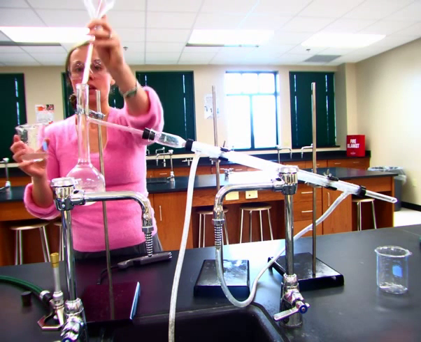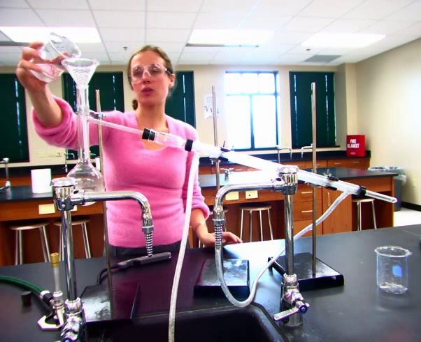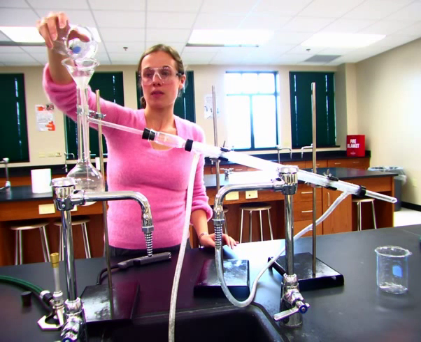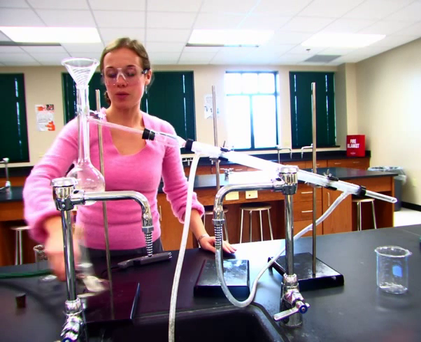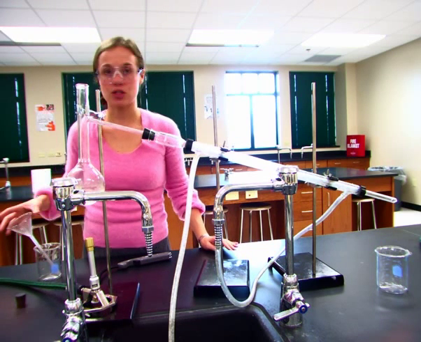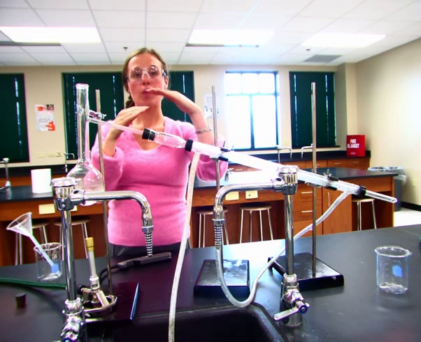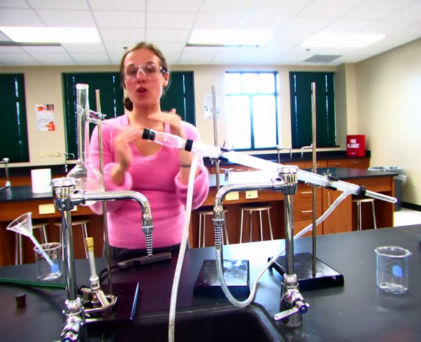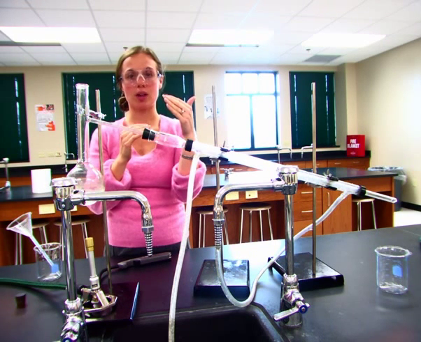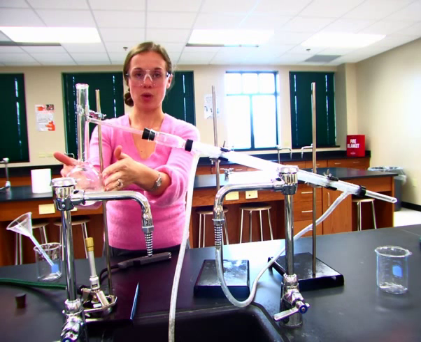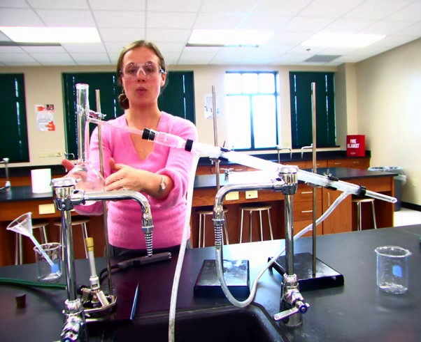Now, to do a distillation, we are actually separating what's inside this substance based off of their boiling points. So we know that water has a lower boiling point than the sugar. So as we heat this, we are going to reach a temperature of the boiling water before we get to the temperature where the sugar would boil and turn into a gas. So the water is going to boil, so we'll have a steady temperature until all the water is out.